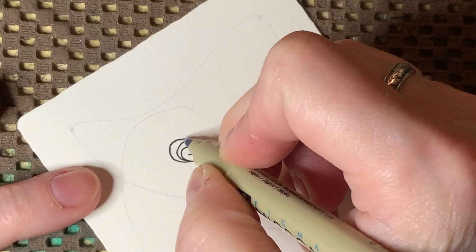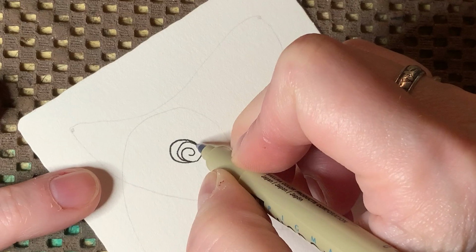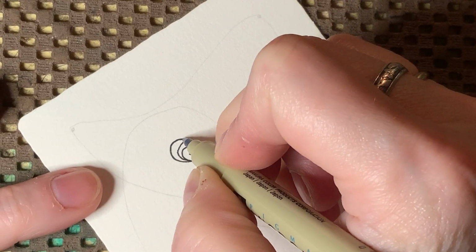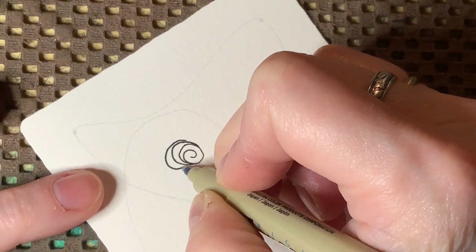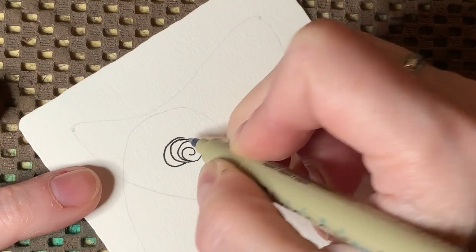So I'm going to start a little ways away from the edge here. And this is because we're going to turn a corner. And I'm going to add a little bit more there.